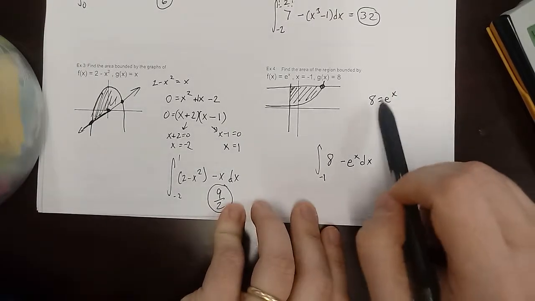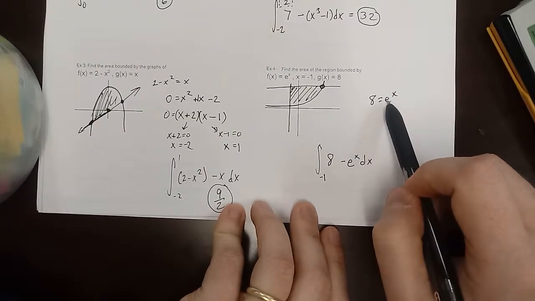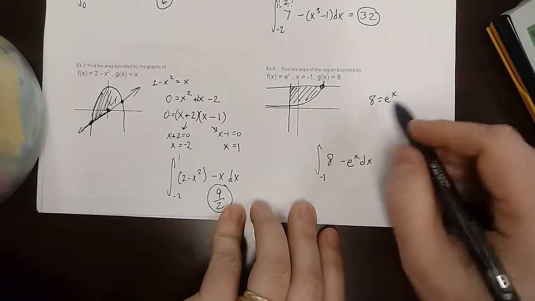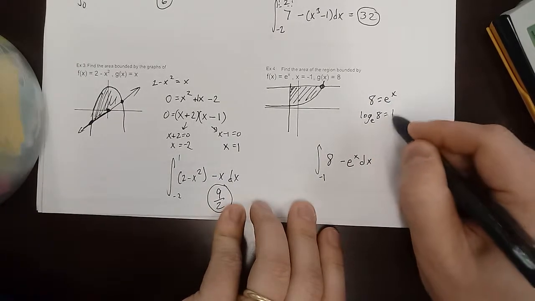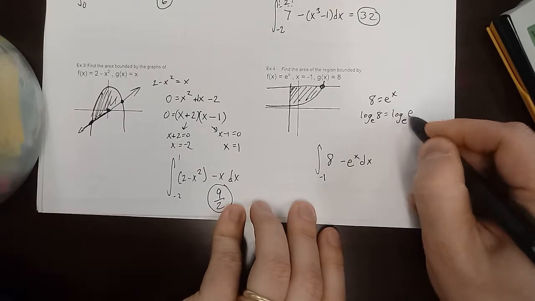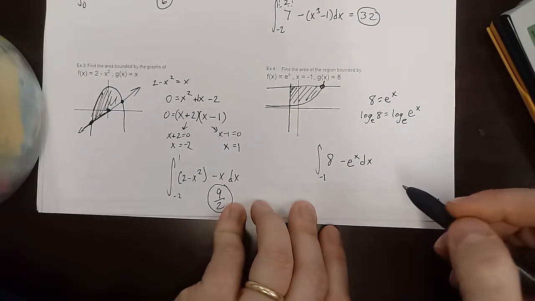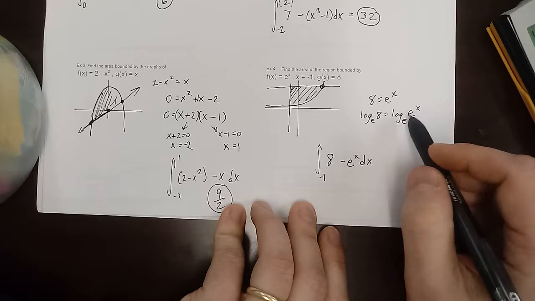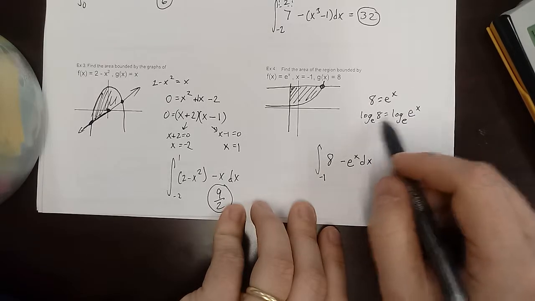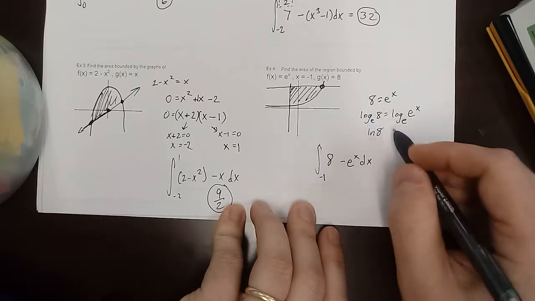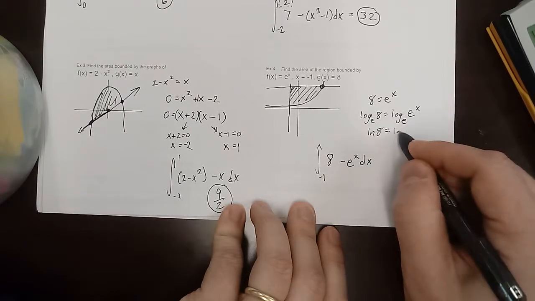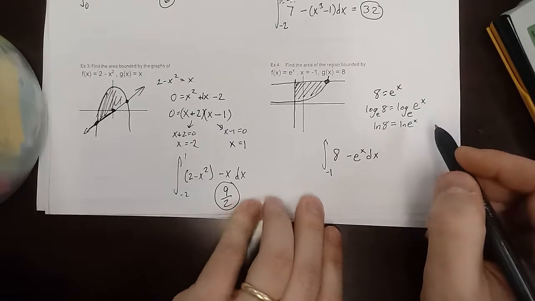And this is where we can use a logarithm to get rid of the e to the x. I could say log base e of 8 is equal to log base e of e to the x. I can log both sides. But we don't traditionally write log base e. We generally write ln. So ln 8, this is just a synonym for that. And then ln e to the x.